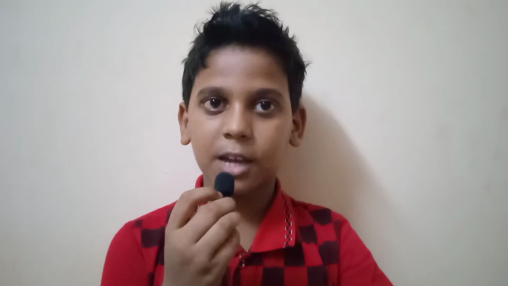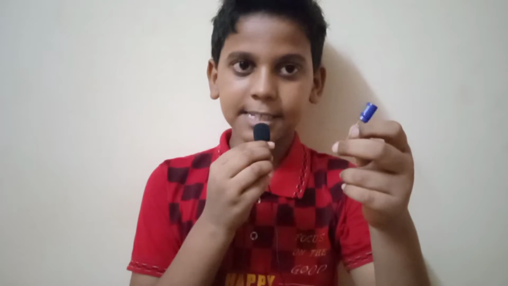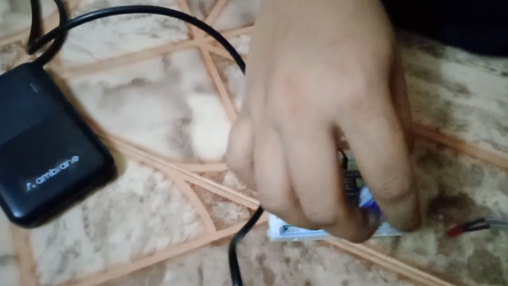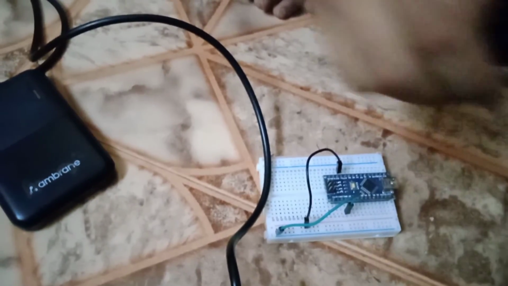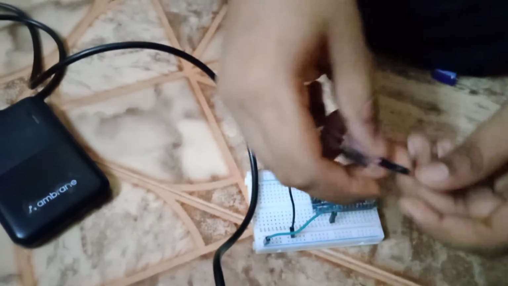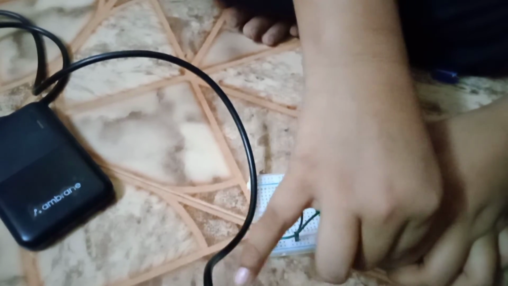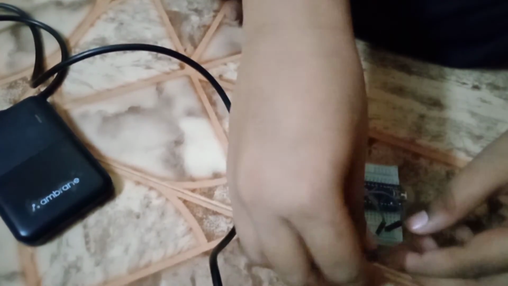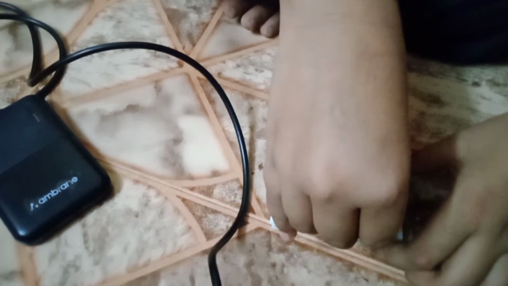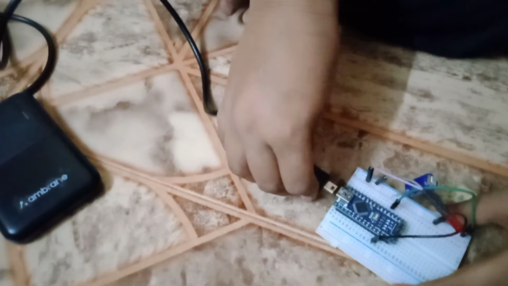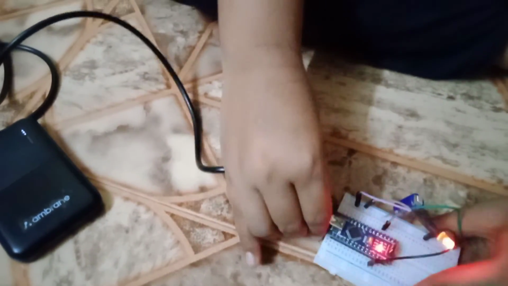Let's go to capacitor. This is capacitor. Now I am going to give connection. The LED's connection is long leg goes to positive, short leg goes to negative. And the capacitor connection also, long leg goes to positive and short leg goes to negative. Now I am giving the connection.